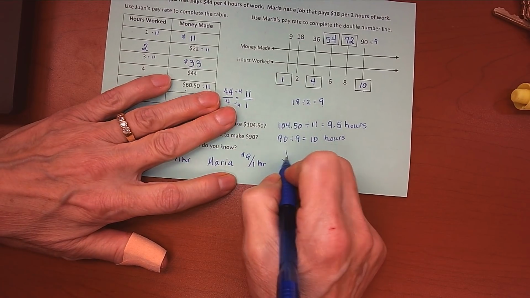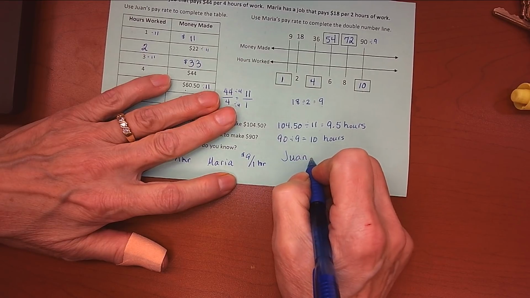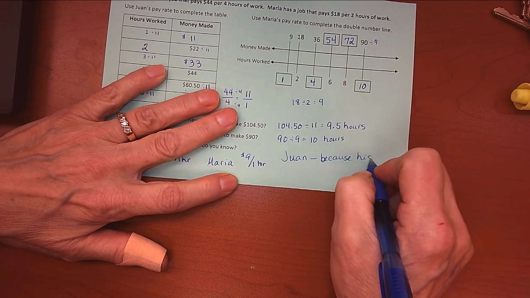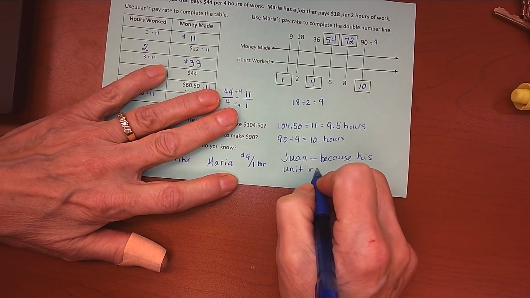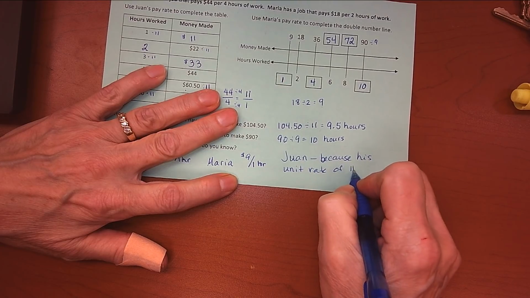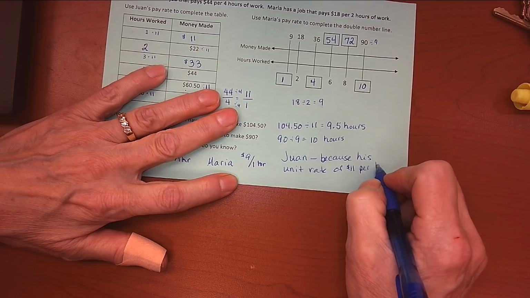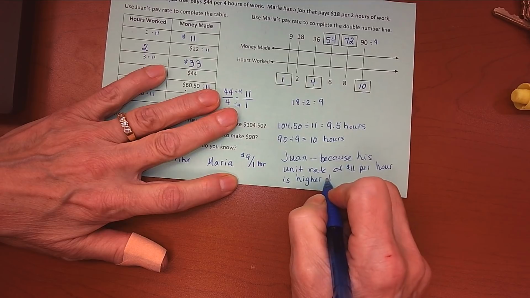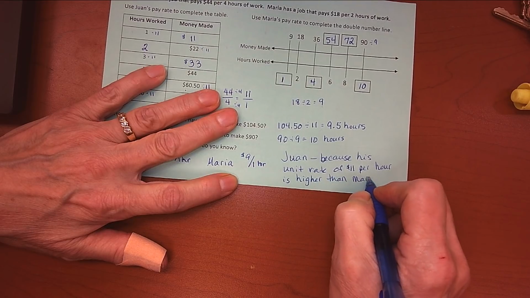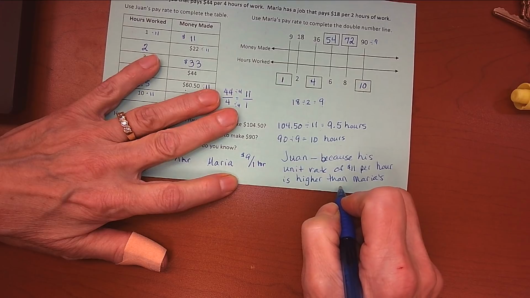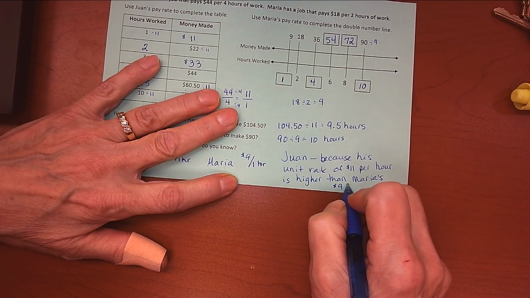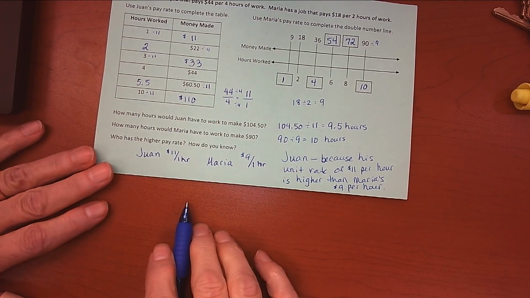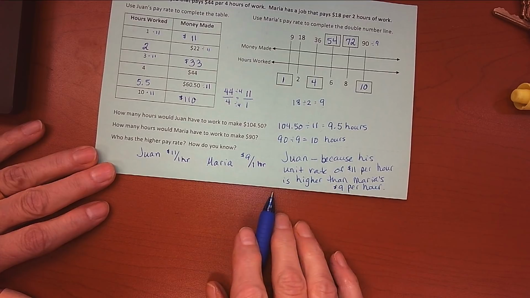So we know that it's Juan because his unit rate is higher. All right, so Juan has the better rate because his unit rate of $11 per hour is higher than Maria's of $9 per hour.